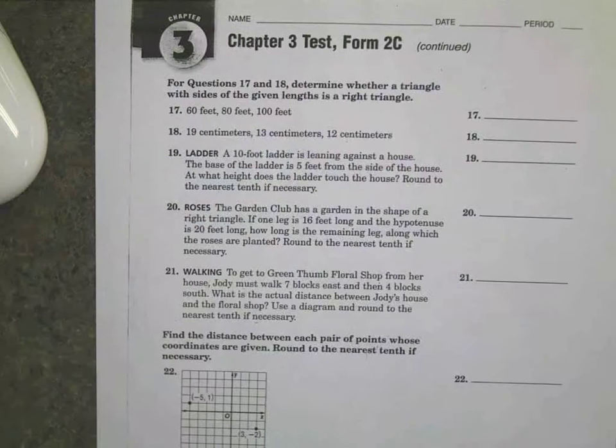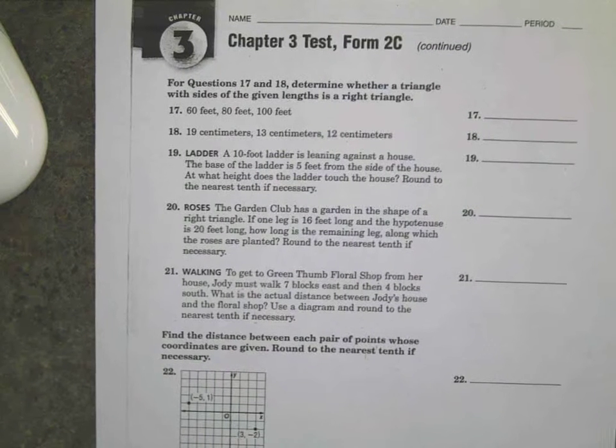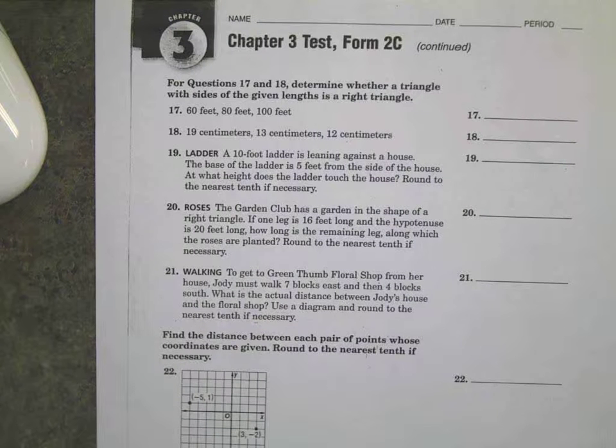Then last but not least, I got question 21. To get to the Green Thumb floral shop from her house, Jody walks 7 blocks east and 4 blocks south. What's the actual distance? I find this fascinating too, because I travel a lot, and when I plug in my GPS, it'll tell me that it's 178 miles away. But when I hit go, it'll calculate that I'm 200 and some miles away.